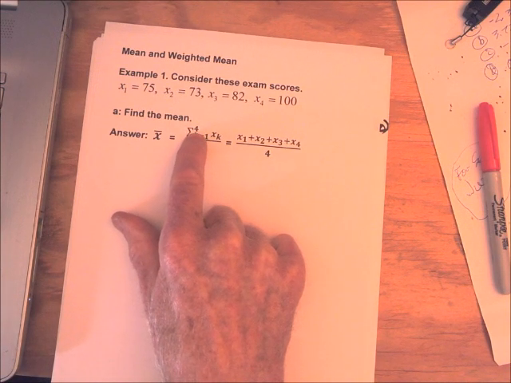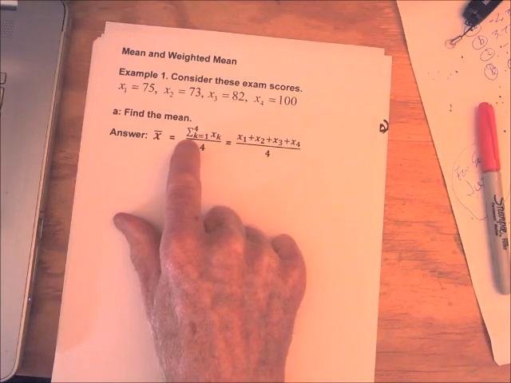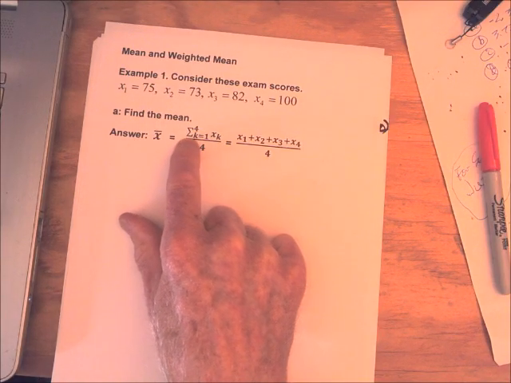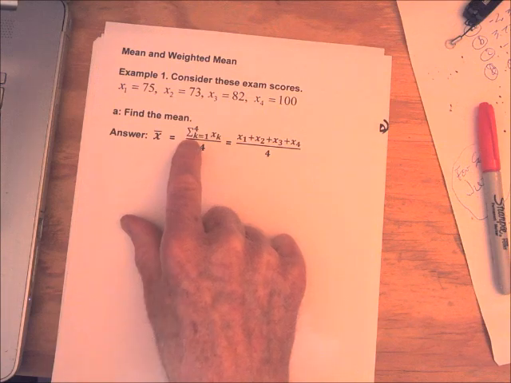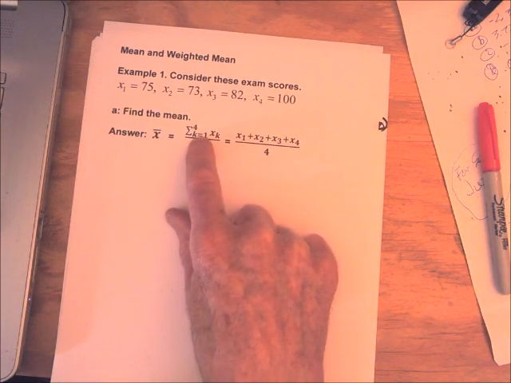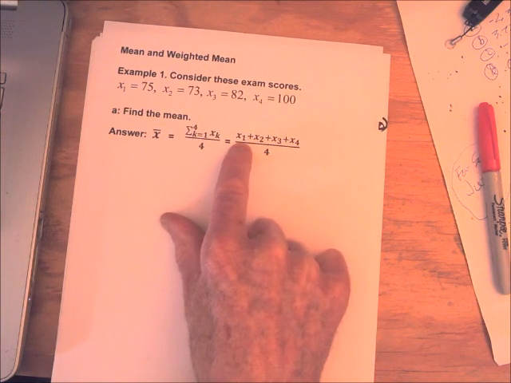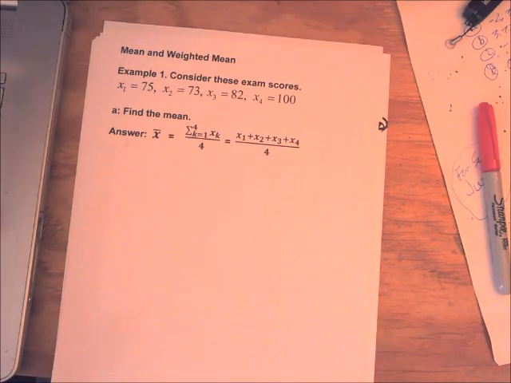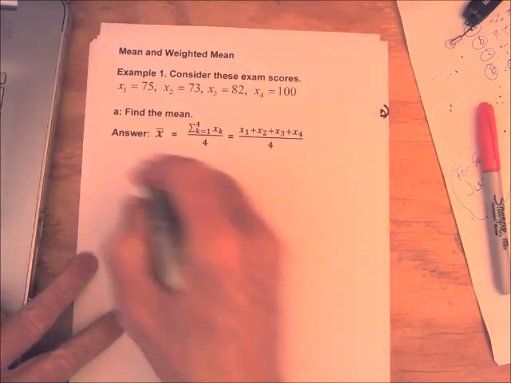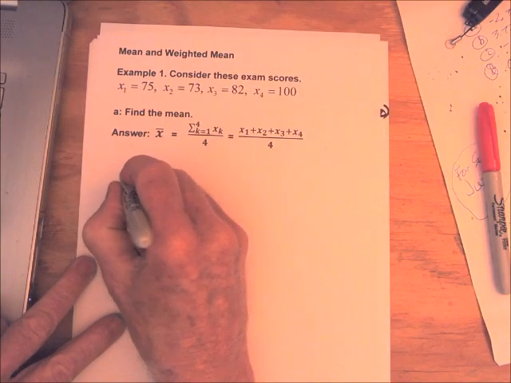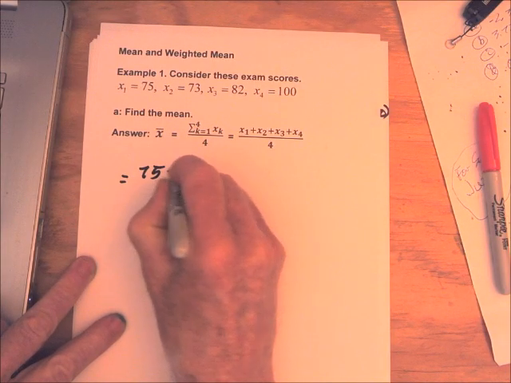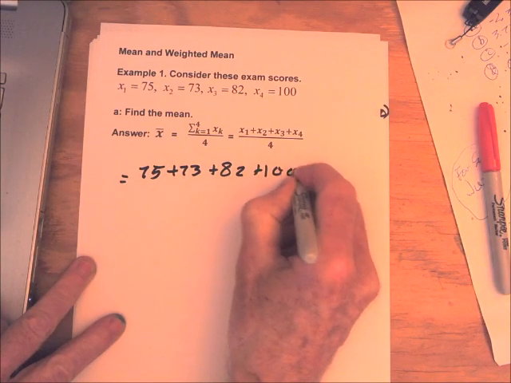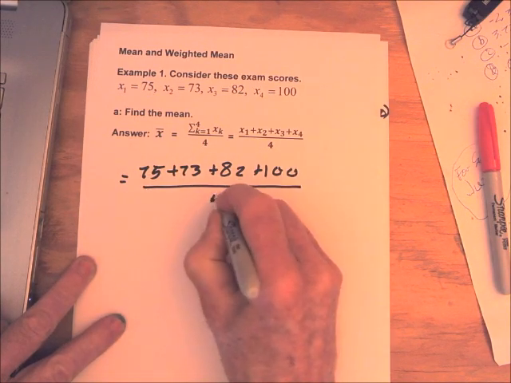For 4 exam scores, we have the sum as k goes from 1 to 4 of xk all over 4. So this Greek letter capital sigma means sum, and we're going from 1 to 4. So it's x1 plus x2 plus x3 plus x4 all divided by 4. Okay, so the first exam score is 75. 75 plus 73 plus 82 plus 100 divided by 4.